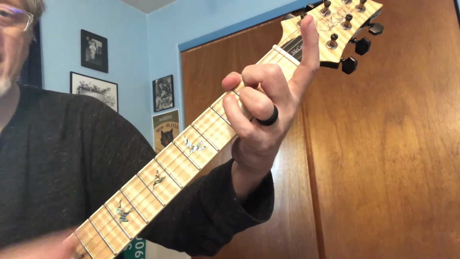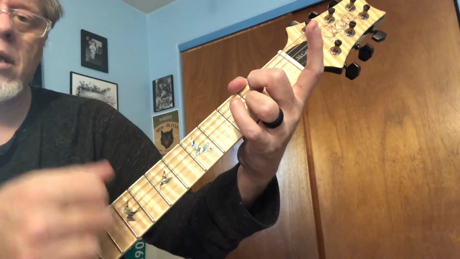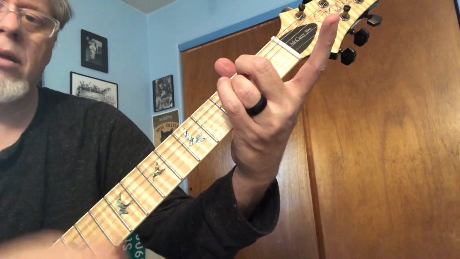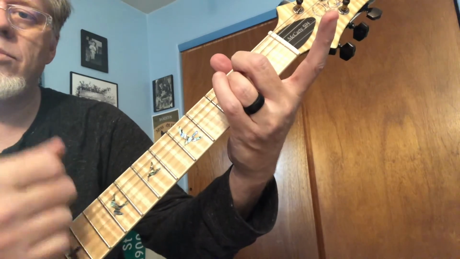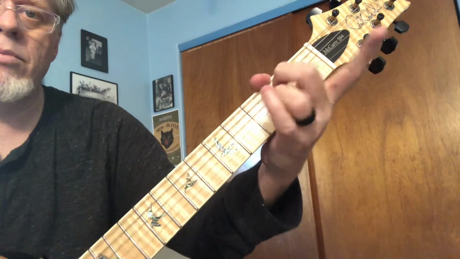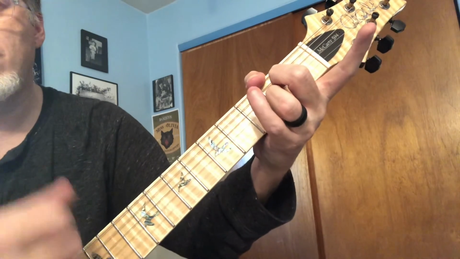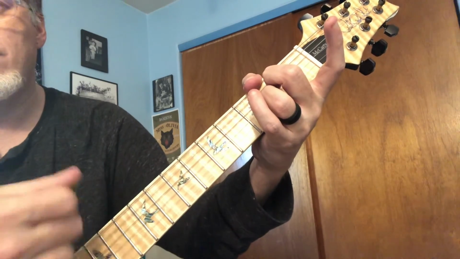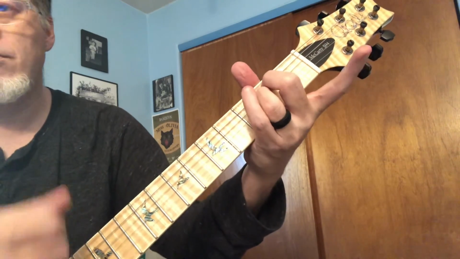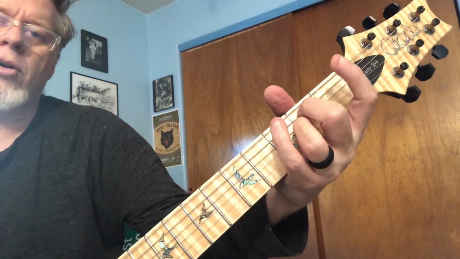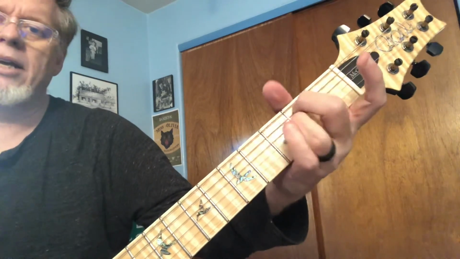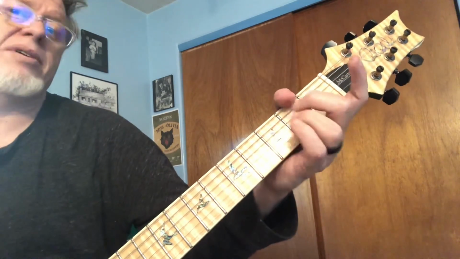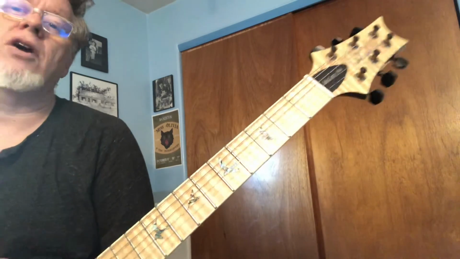I'm doing the open A and that's yet another chord progression that you could practice that's just moving a set of fingers in a shape, and it spells out two completely different chords.